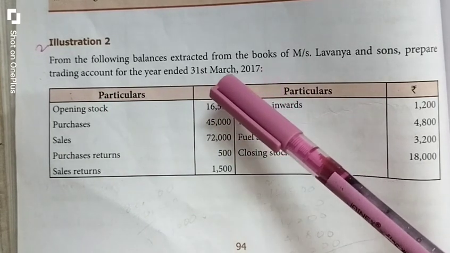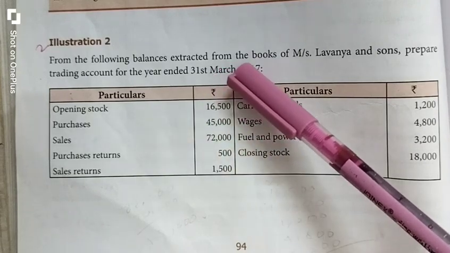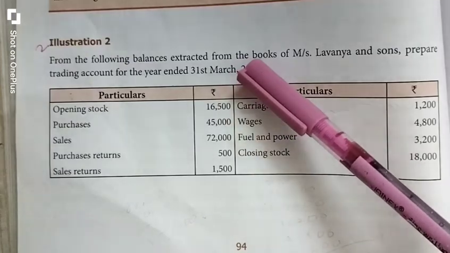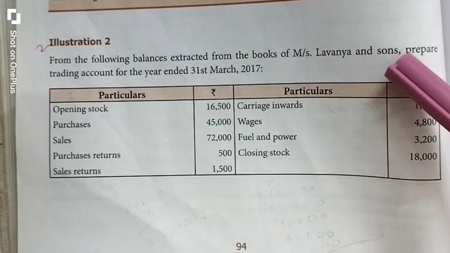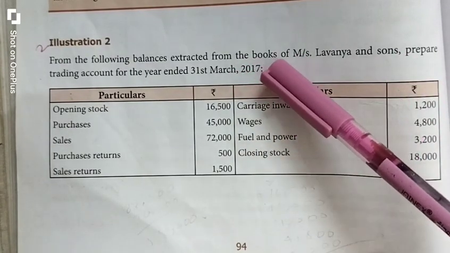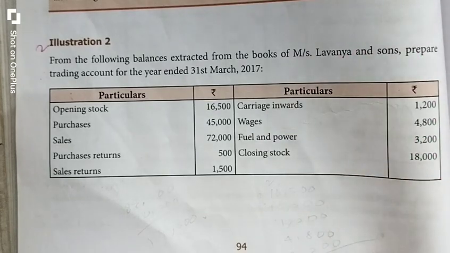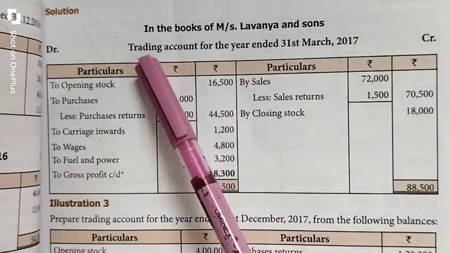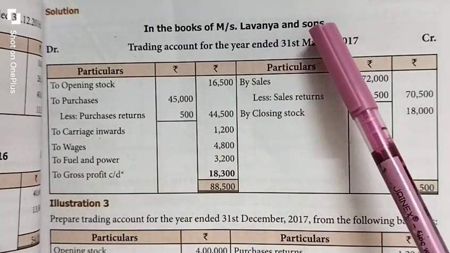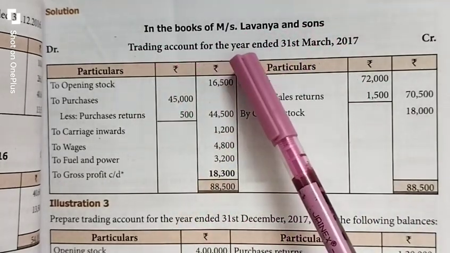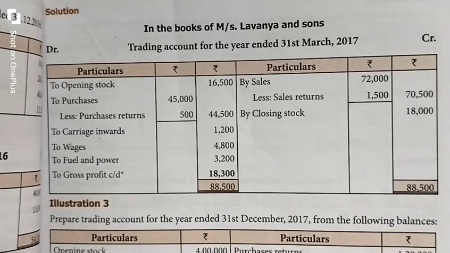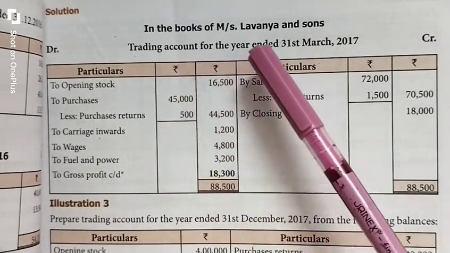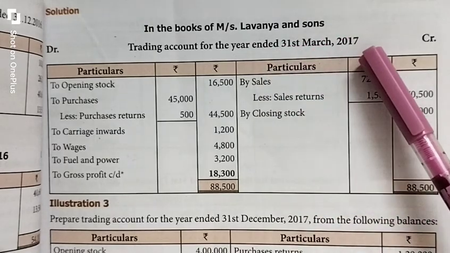Listen, if they give the book's name, we have to enter the book's name in the heading. So the book's name is in the books of Miss Lavanya and Sons. We have to enter it as the heading. In the books of Miss Lavanya and Sons, trading account for the year they have given in the question. The trading account for the year ended 31st March 2017.